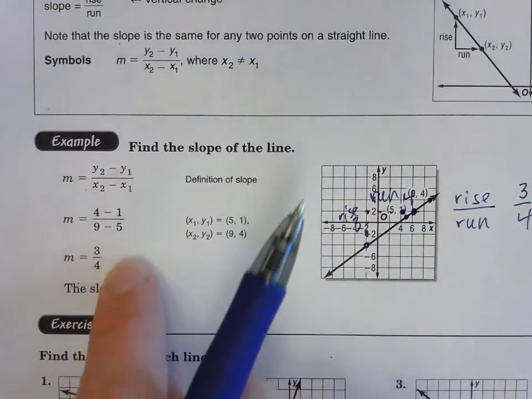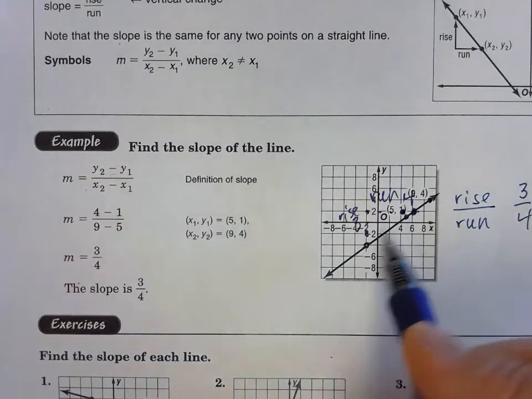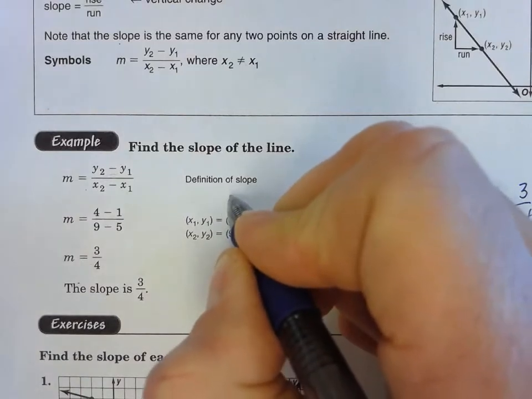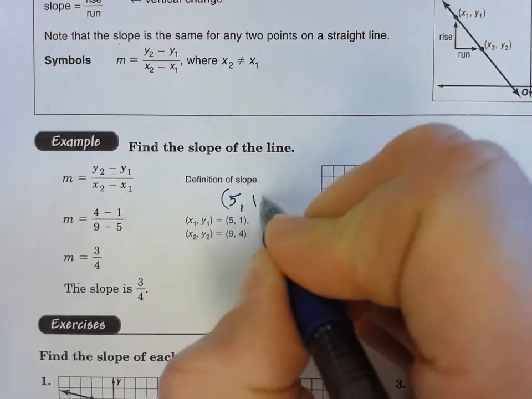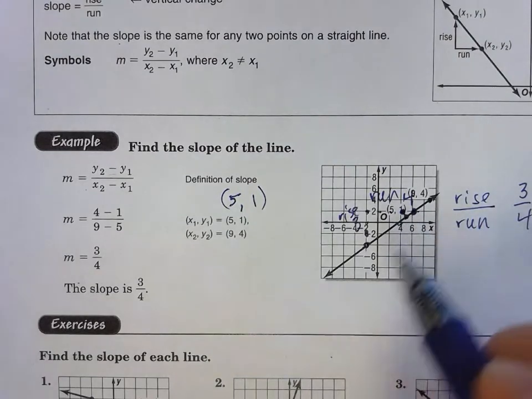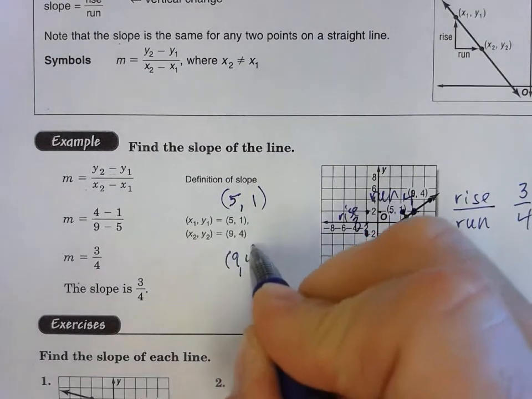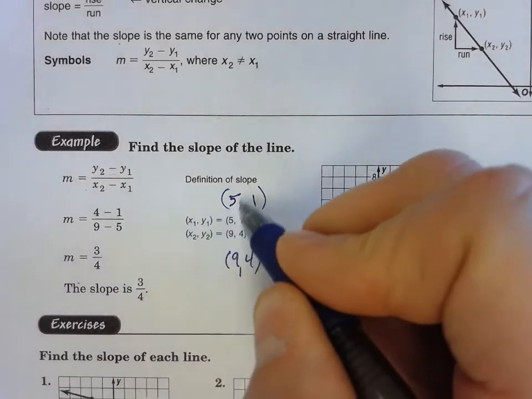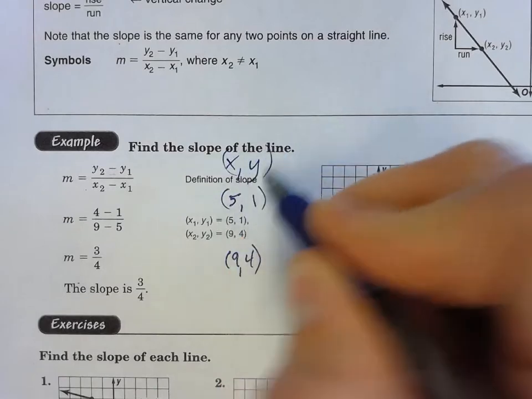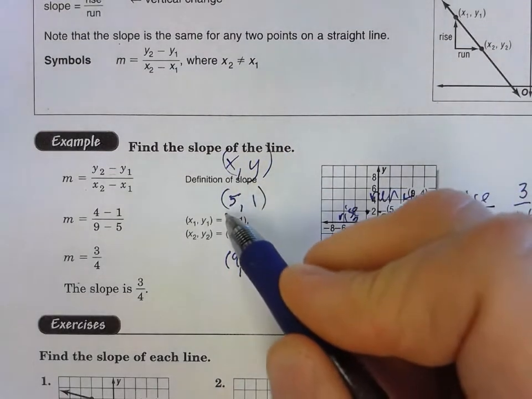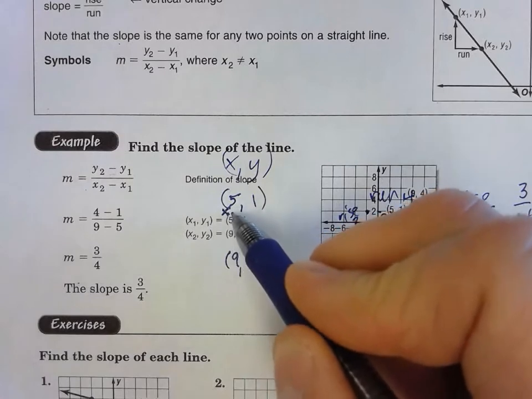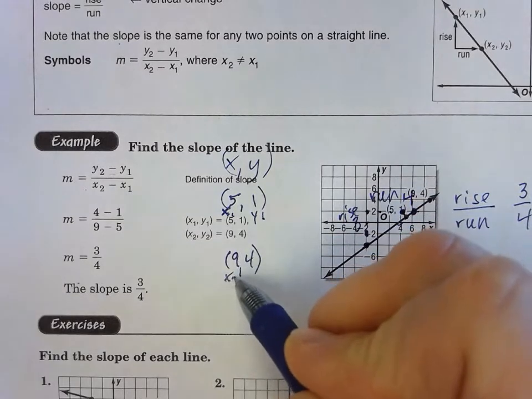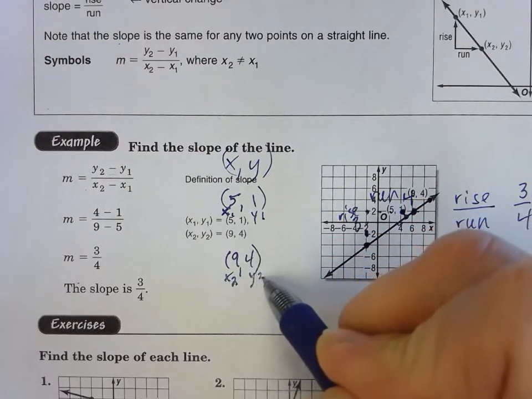Now you can come over here and see how they're doing it with the formula as well. The 2 points they've got are 5,1 and 9,4. I'm going to make this a little bit bigger so you can see it better. So 5,1 is one of the points, which is that one, and then 9,4 is the other point, which they've got there. If you go by the x's and y's, remember each one of these is an xy pair. So we're going to say 5 is x1 and the 1 is y1. Down here we're going to say the 9 is the x2 and the 4 is the y2.